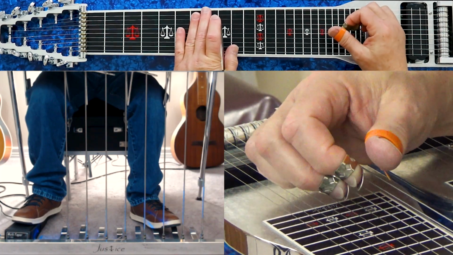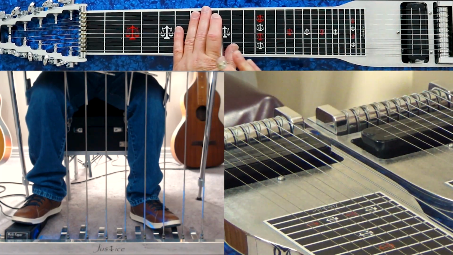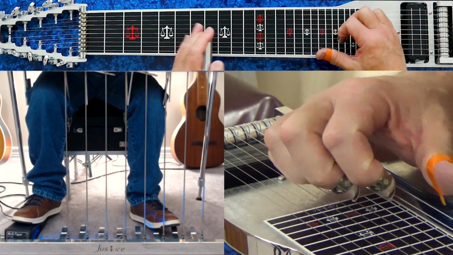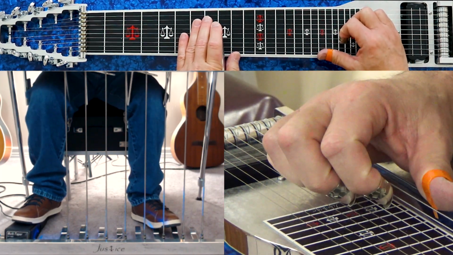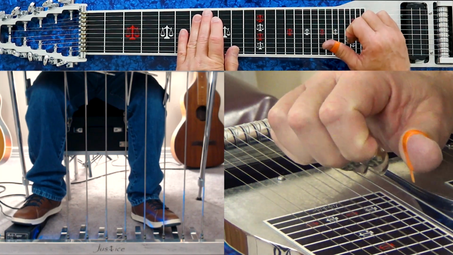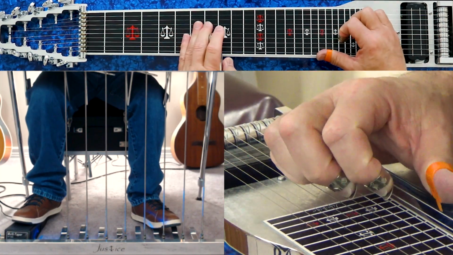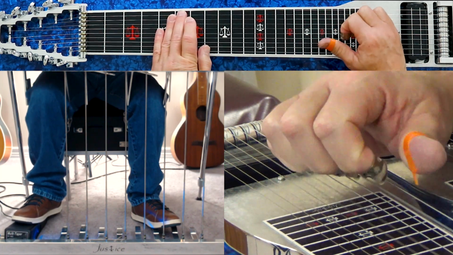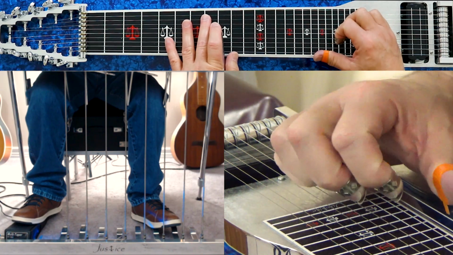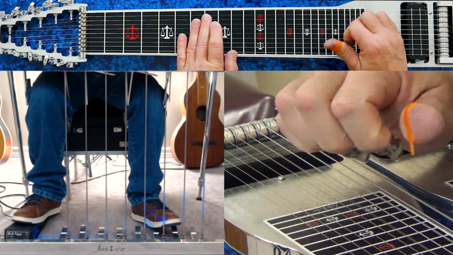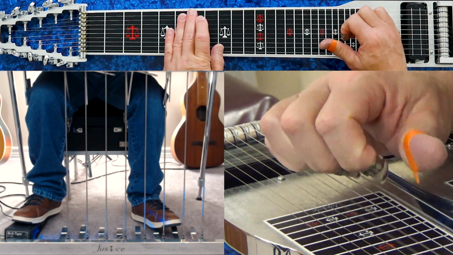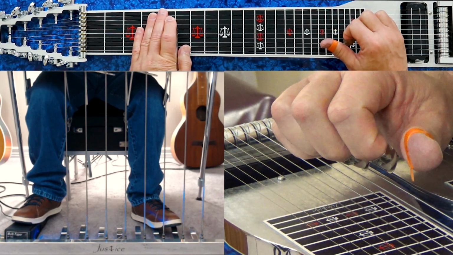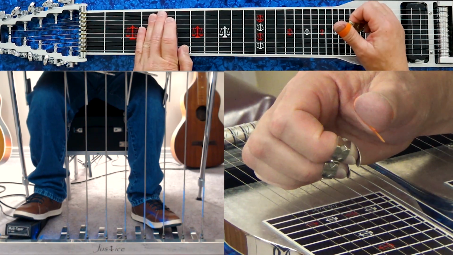So we're in the key of C. The chords are C, F, G7 here at the 8th fret. We go back to 4 beats of C. Then we've got 2 beats of C. So we got 1, 2, 1, 2, 3, 4, 1, 2, 3, 4 of this A7.